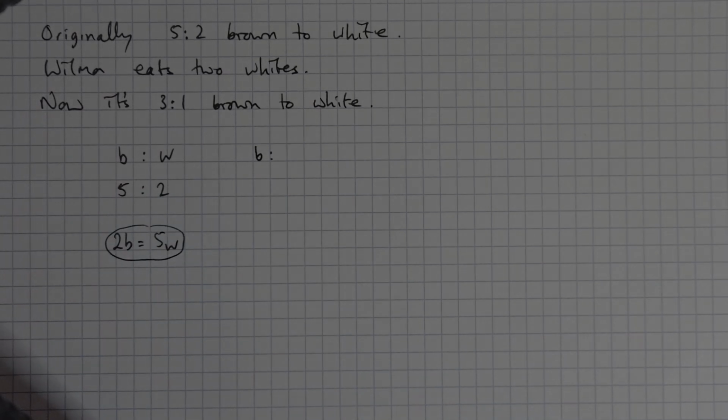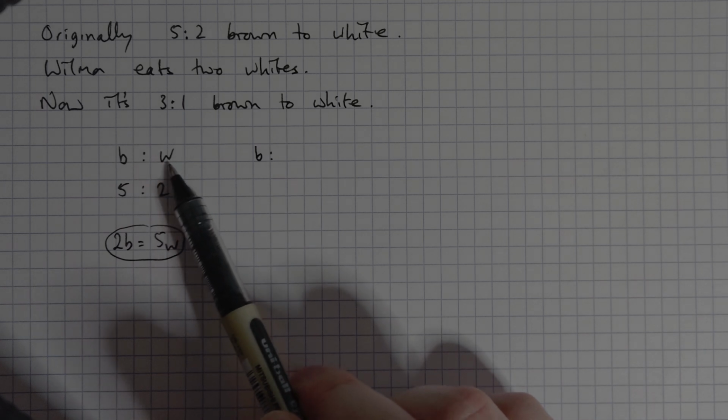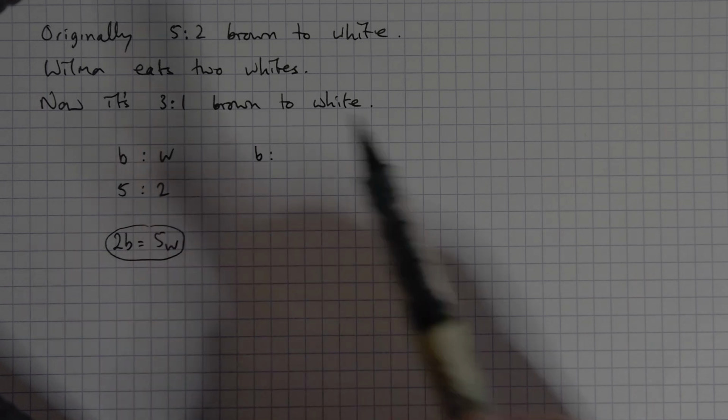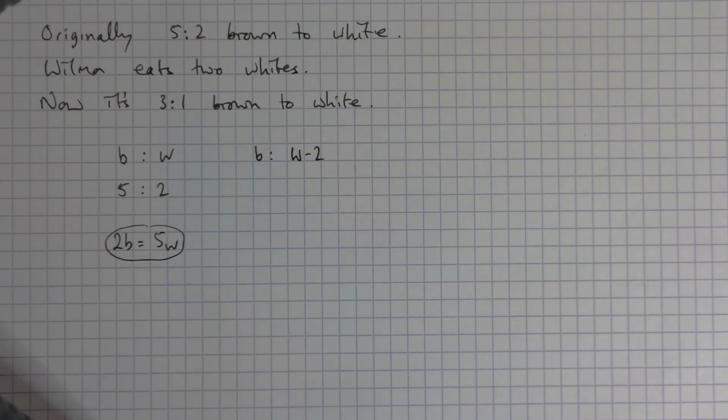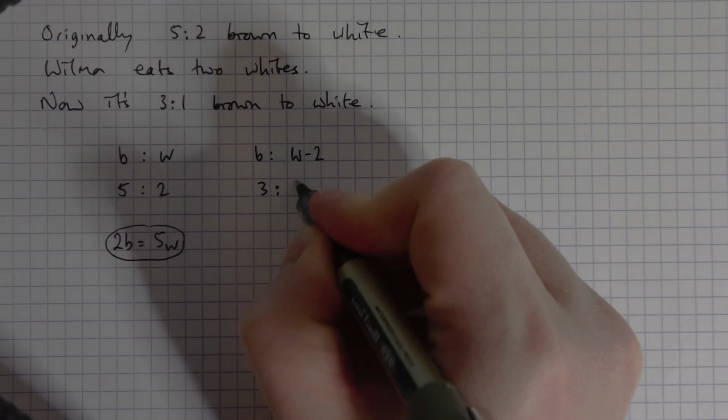She hasn't eaten any of the browns. She ate 2 of the whites. Now there were originally W whites in the bag. If you eat 2 of them, there's now only W take 2. Okay, and we know that's in the ratio 3:1.